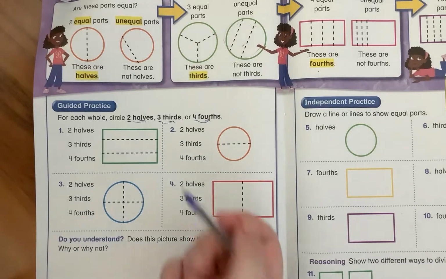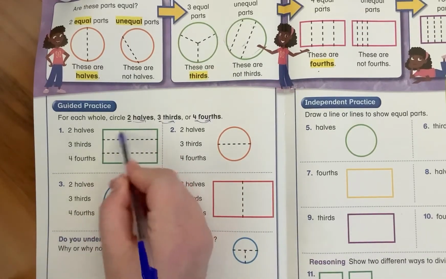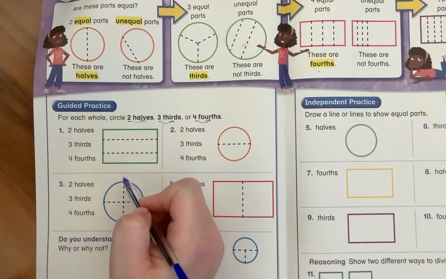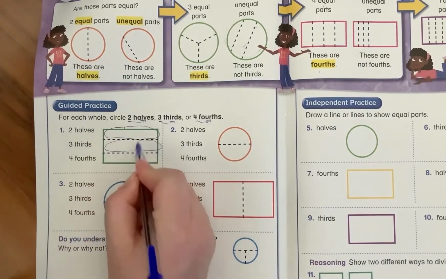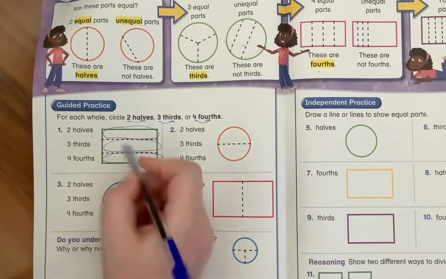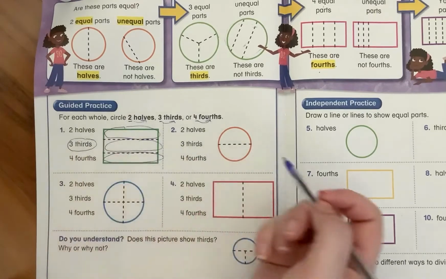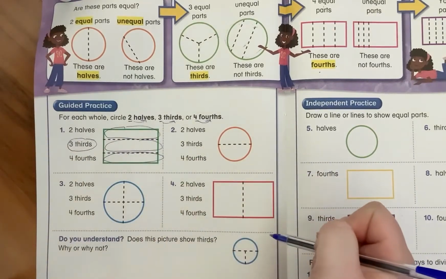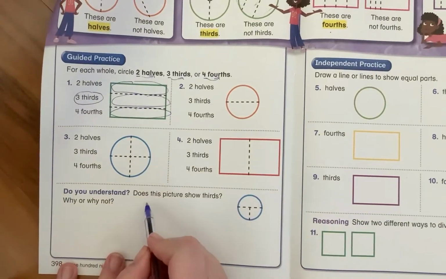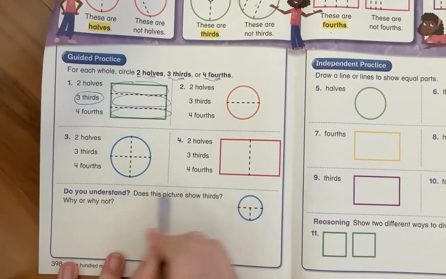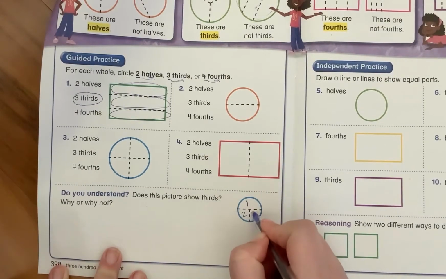So here, I'm going to be counting the space in between and not the lines. So I'm going to count this as 1 space, 2 space, 3 space. So I'm going to say I have 3 thirds, okay? And then you can continue and do the next 3. Do you understand? Does this picture show thirds? Why or why not? So when I count, I see 1 space, 2 space, 3 space.